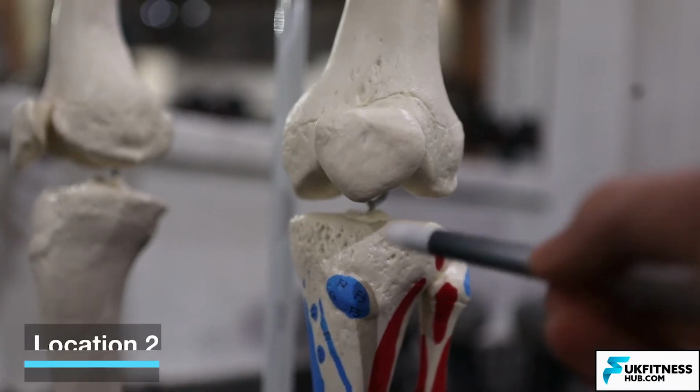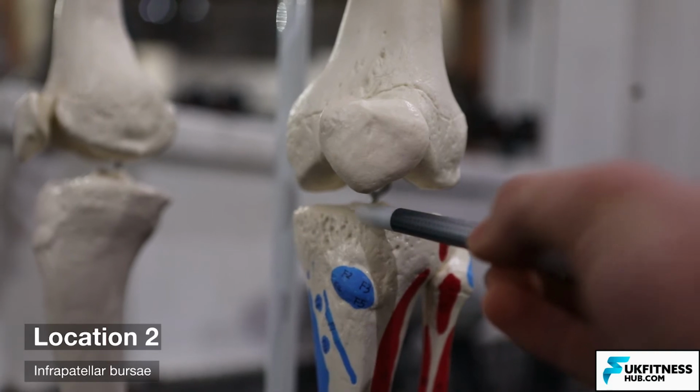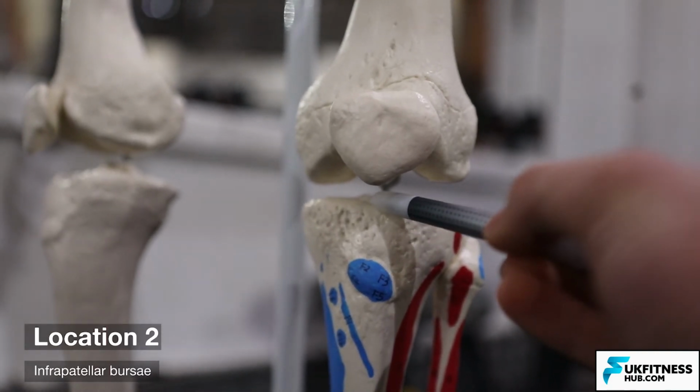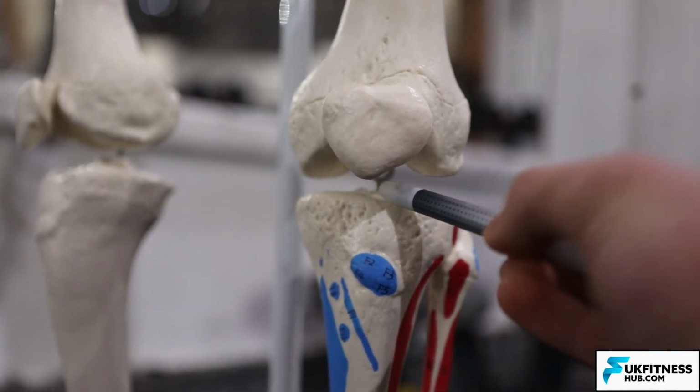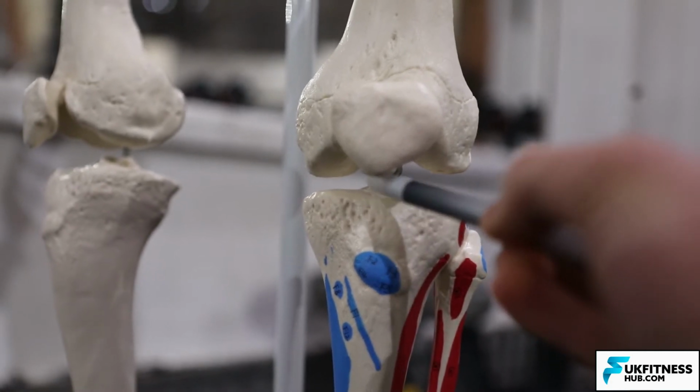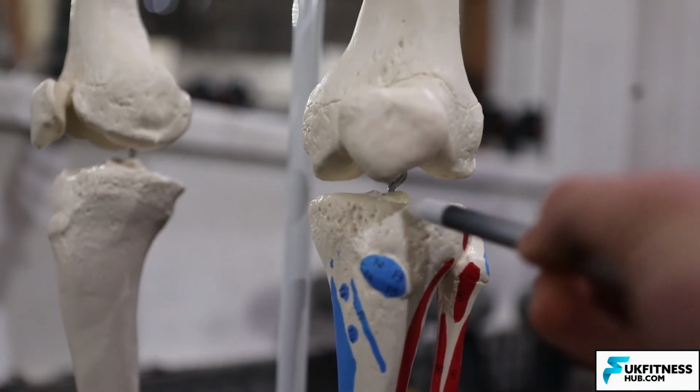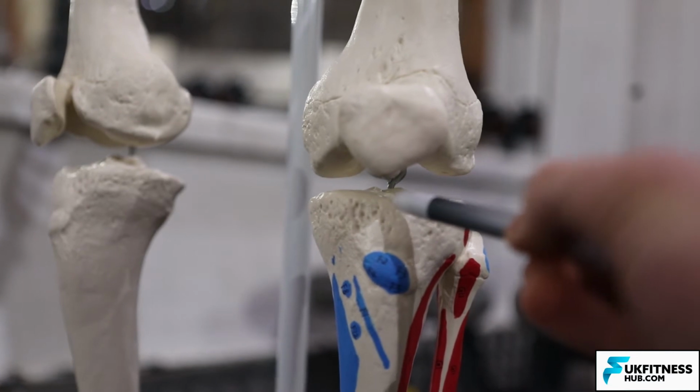Next up is the infrapatellar bursae. We say bursae because there are 2 of them located underneath the kneecap. One is called the deep infrapatellar bursa, and the other is the superficial infrapatellar bursa.